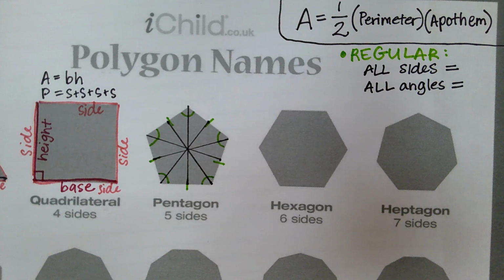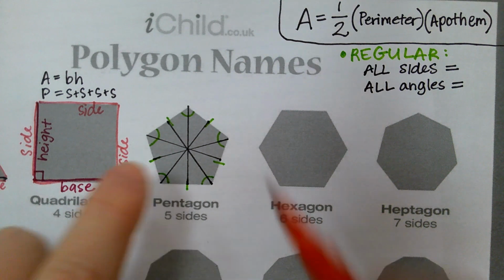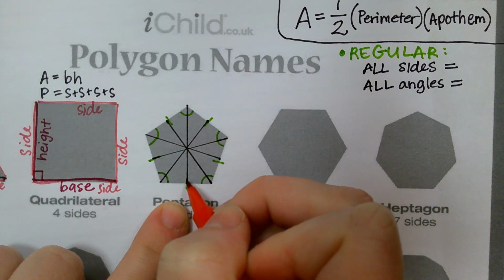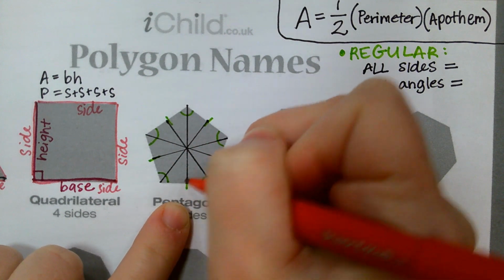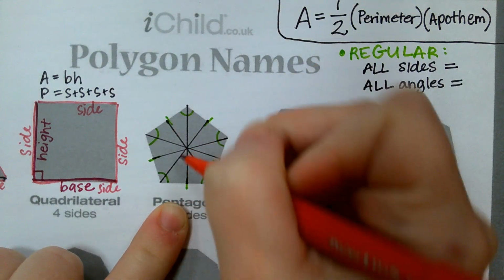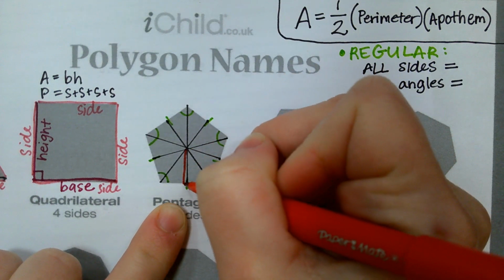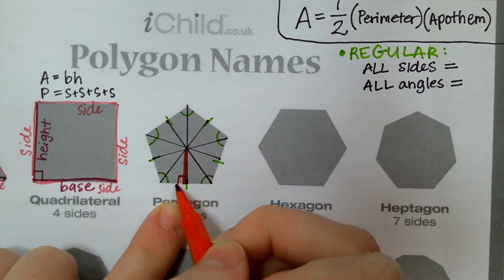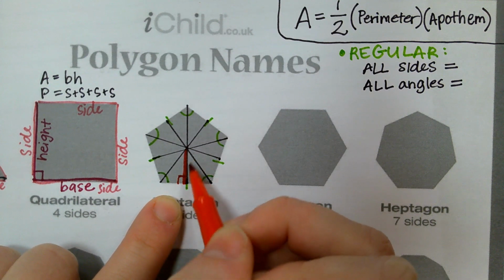The apothem is defined as the length from the middle of one side to the very middle of our shape right here. And it's always the distance going at that 90-degree angle.